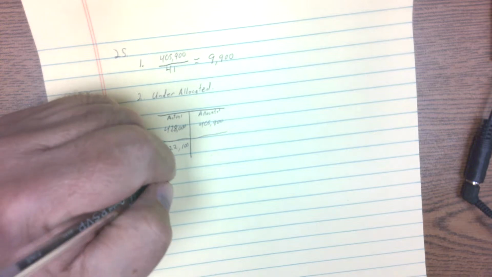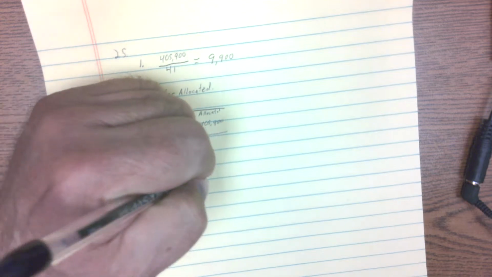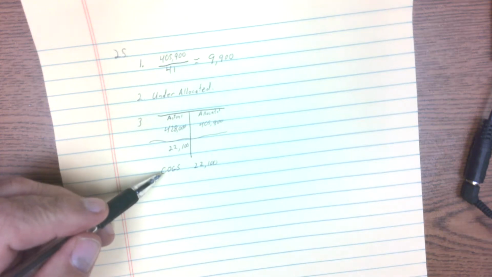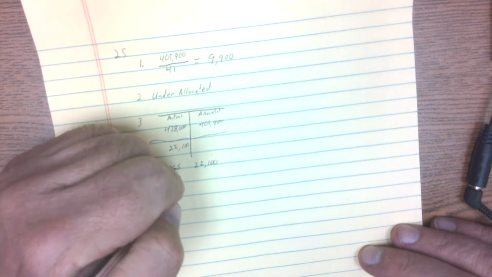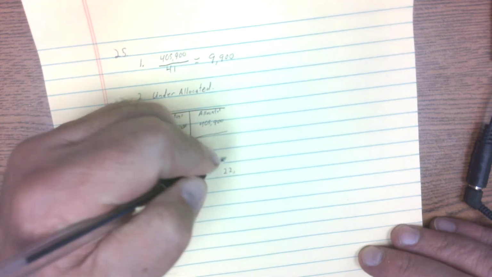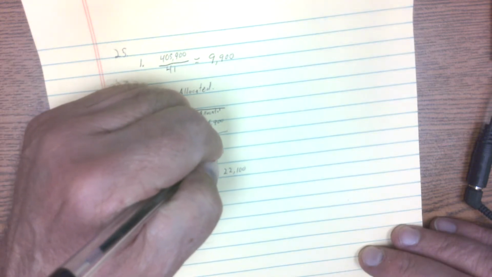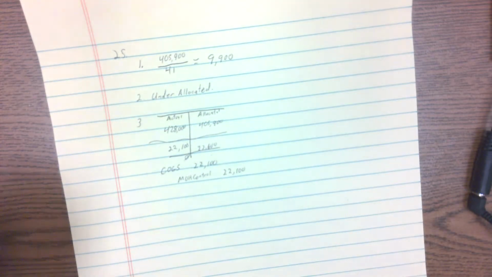Now, again, we have to get this back to zero. So our journal entry is going to be cost of goods sold, 22,100. Remember, cost of goods sold is an expense account, so we're debiting that. That's going to be an increase. And then we're going to have manufacturing overhead control for 22,100. And that gives us a zero balance at that point. Okay, so we've increased our expenses, we've lowered our income from what we thought we had.